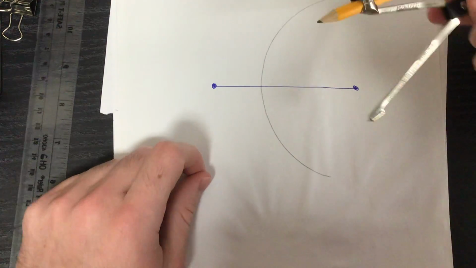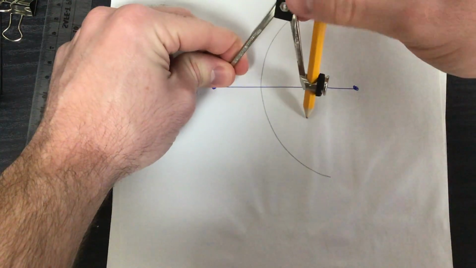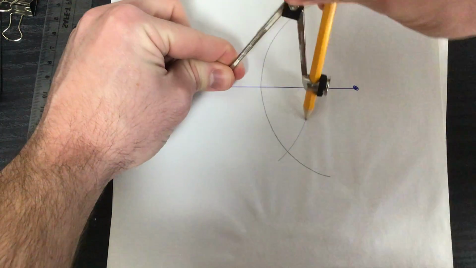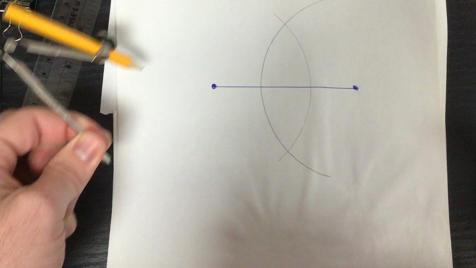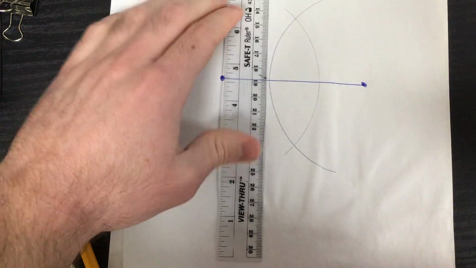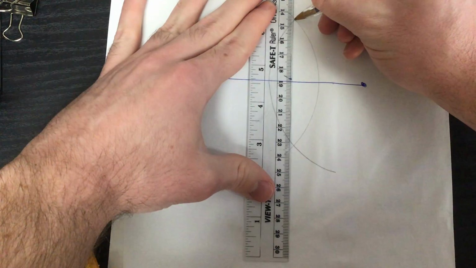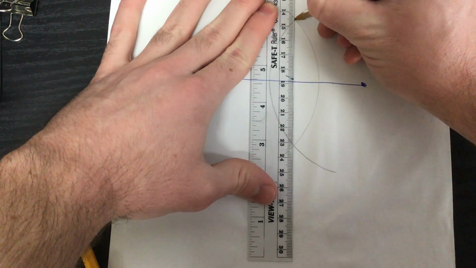So here's my first arc. We're going to go to the other endpoint, and we'll do the same thing. I'm going to make a second arc right there. And now I'll go to my straight edge, and I'm going to connect the dots between those two intersection points.